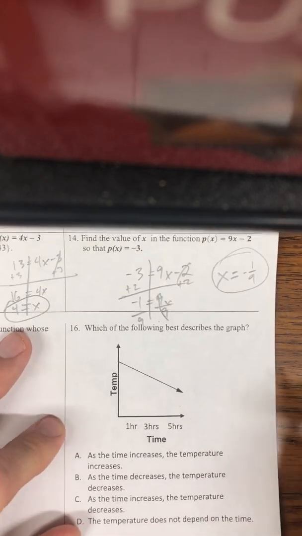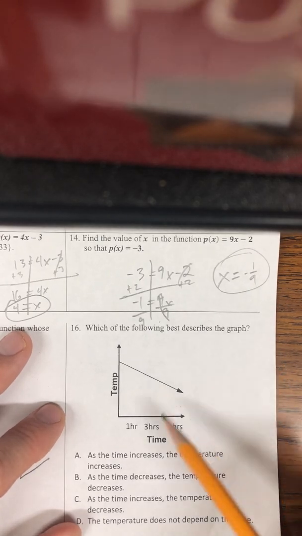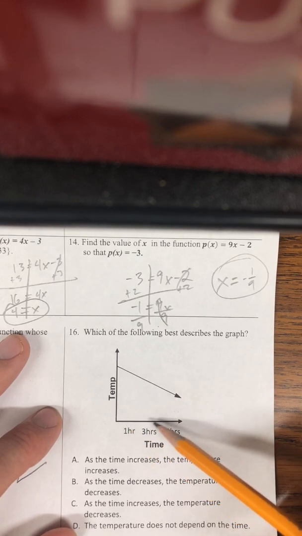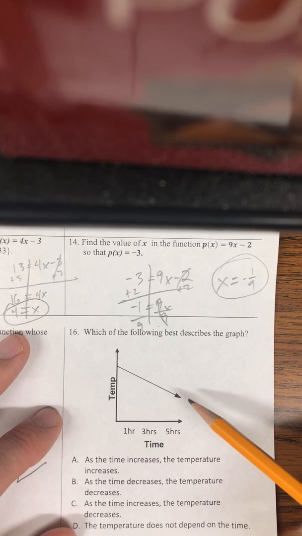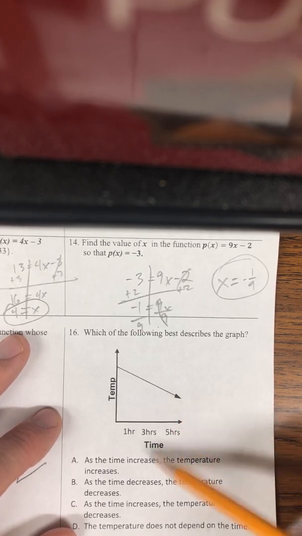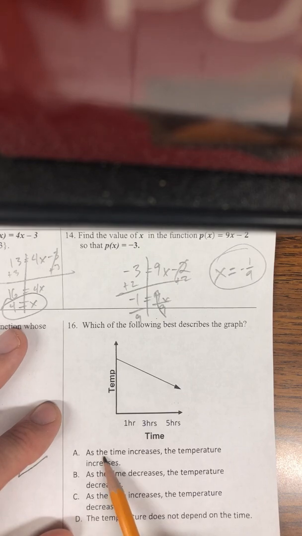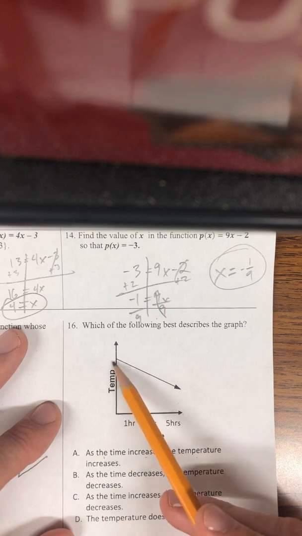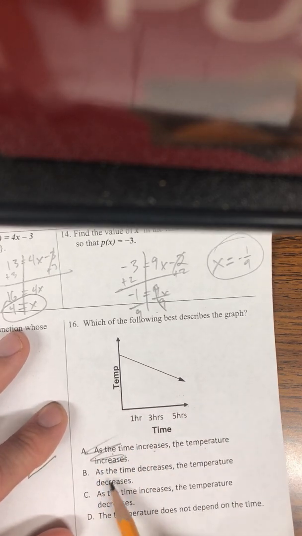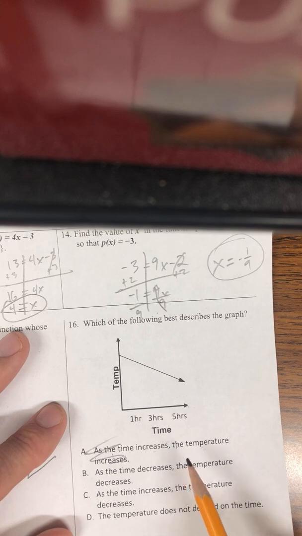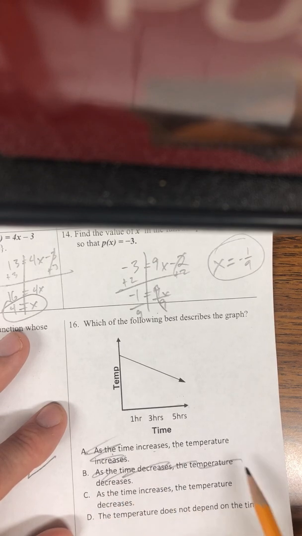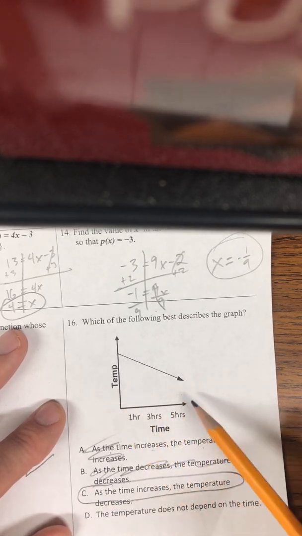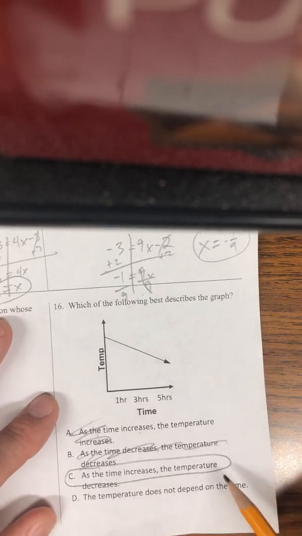Okay. Which of the following best describes the graph? This is a relationship between time and temperature. And it looks like as we go through time, the temperature drops. So the longer we are out, the temperature drops. As time increases, the temperature increases. That's not it. As time decreases, temperature increases. So no. As time increases, temperature decreases. That's it right there. As time increases, the temperature drops. The temperature does not depend on time.